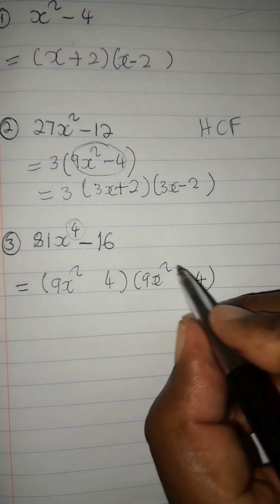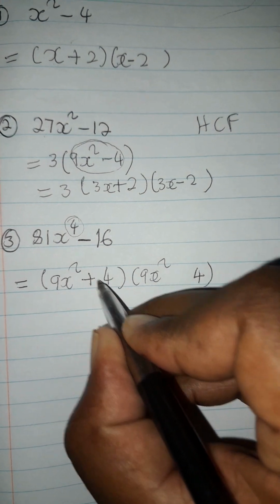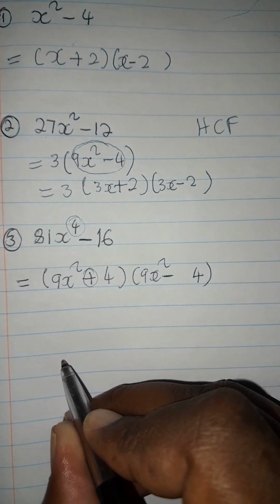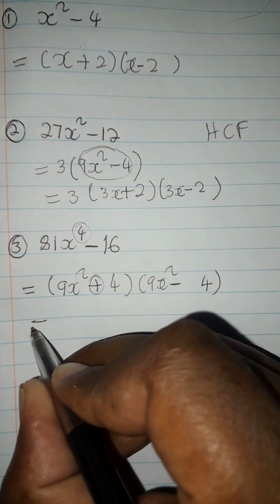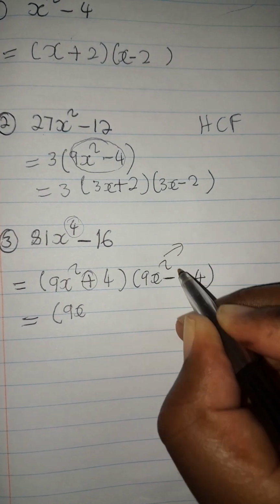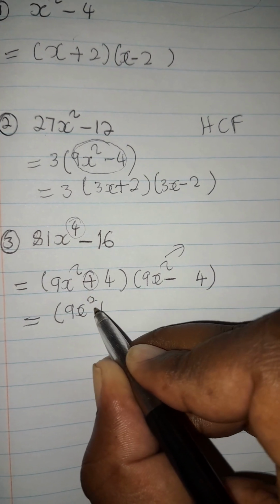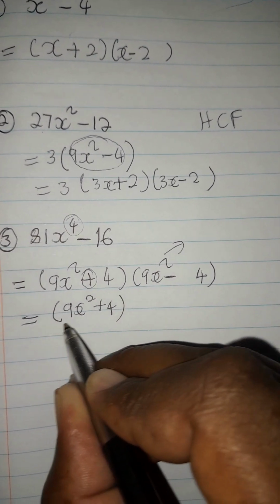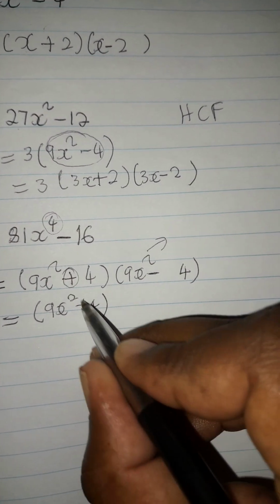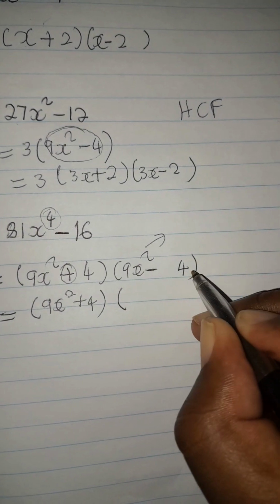Right, we'll see what the difference of two squares is here. So the signs will be different. This is plus or minus. When there's addition, this is not a difference of two squares. What we are having here is 9x squared minus 4, and this will remain the same. 9x squared plus 4. We cannot factorize further from here. But we can factorize 9x squared minus 4.